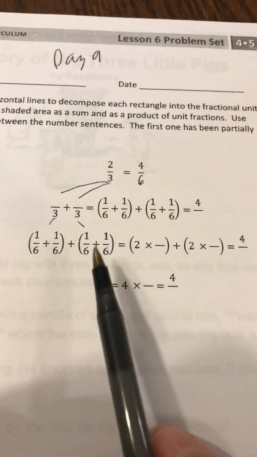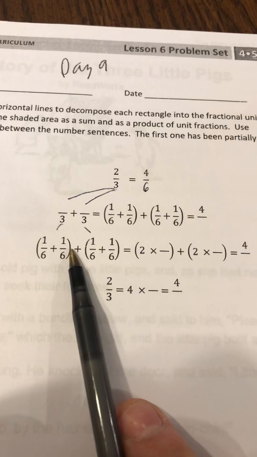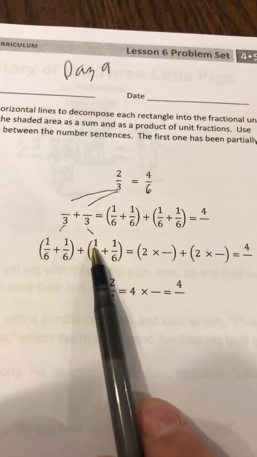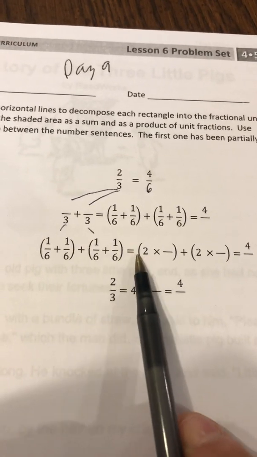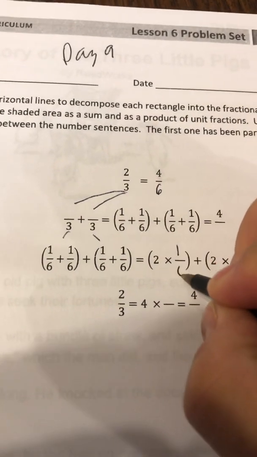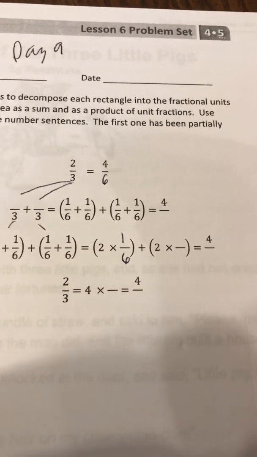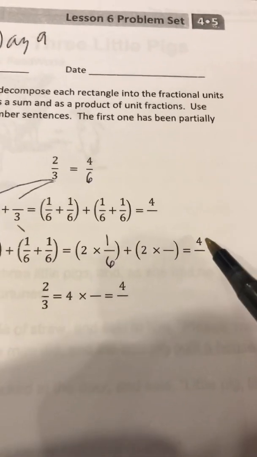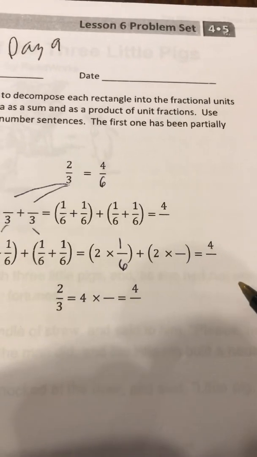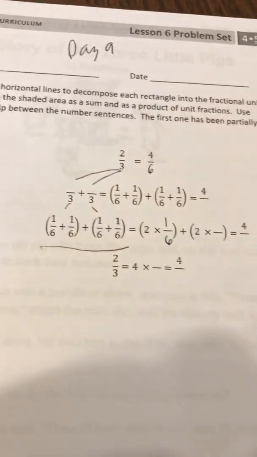So we know that 1/6 plus 1/6 plus 1/6 plus 1/6 equals 2 times 1/6 plus 2 times, I'll let you fill in the blank, equals 4 what? I'll give you a hint. Your answer is right there.